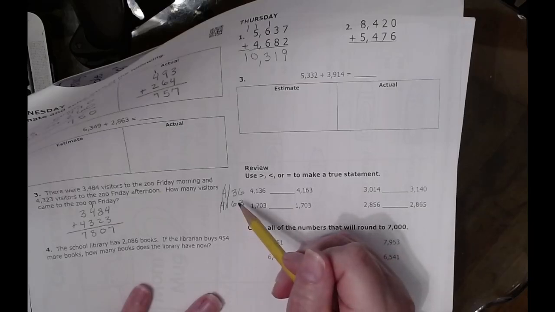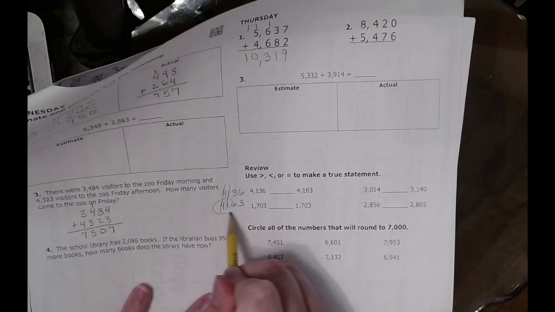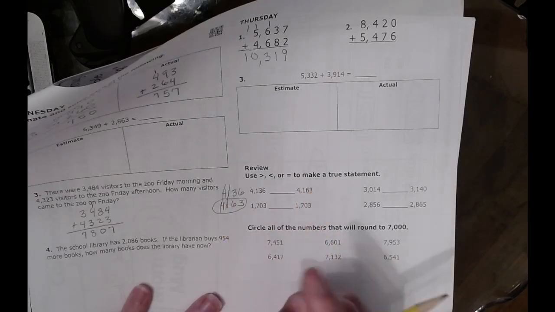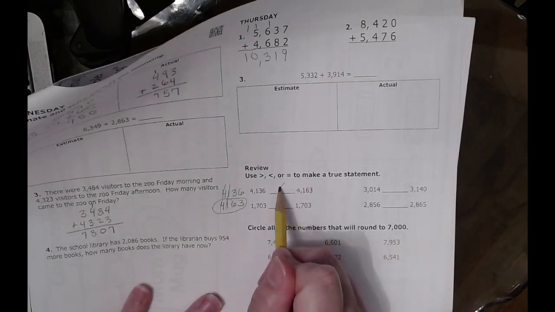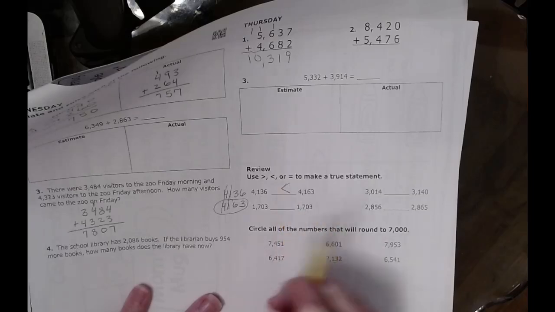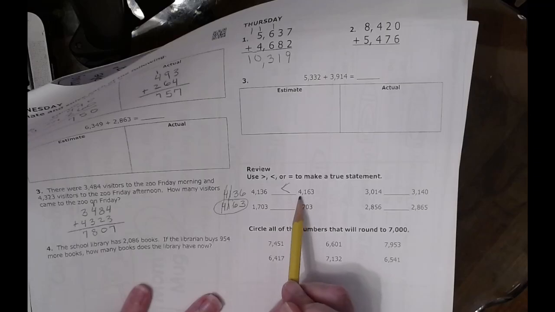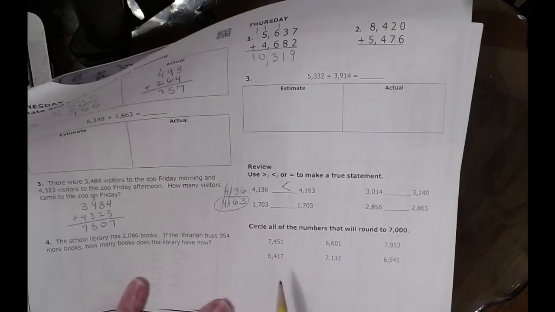Which one's bigger? The 6. So you're going to circle this whole number, and that's how we always do, like the alligator eats the bigger one. That's how you know. So you would read this as 4,136 is less than 4,163.